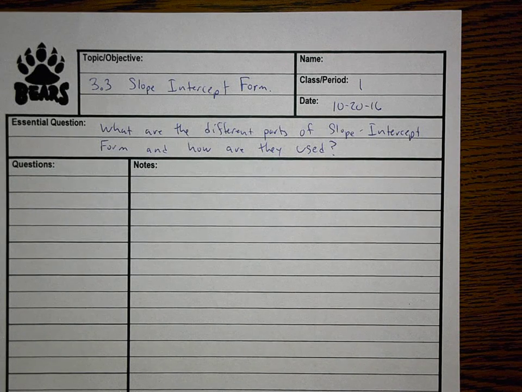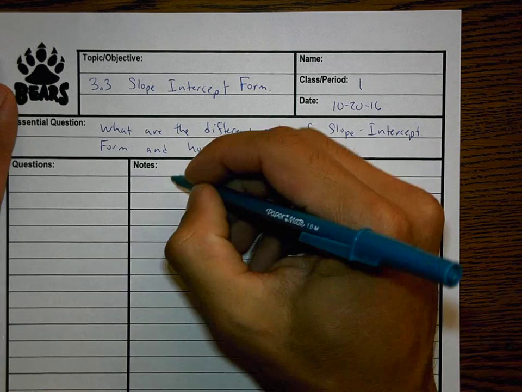So let's start off with slope-intercept form. Do you know what the formula for slope-intercept form is? I'm curious. Go ahead and say it out loud. Y equals mx plus b. Good.